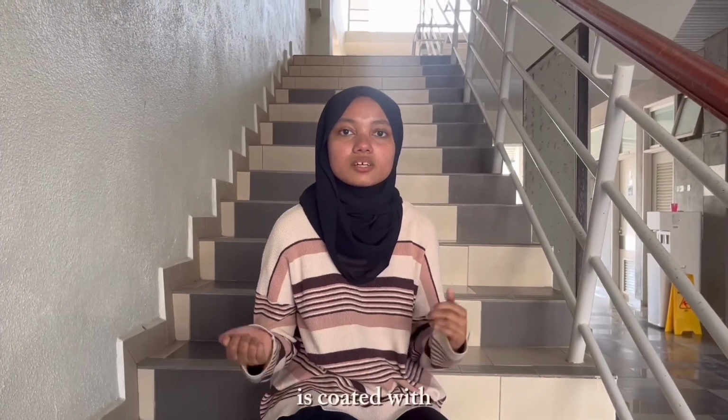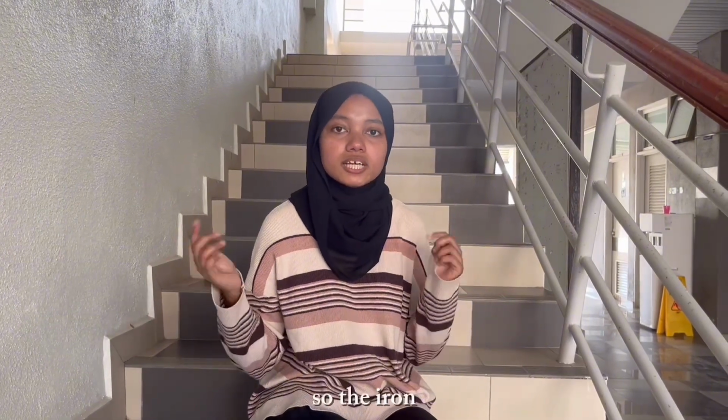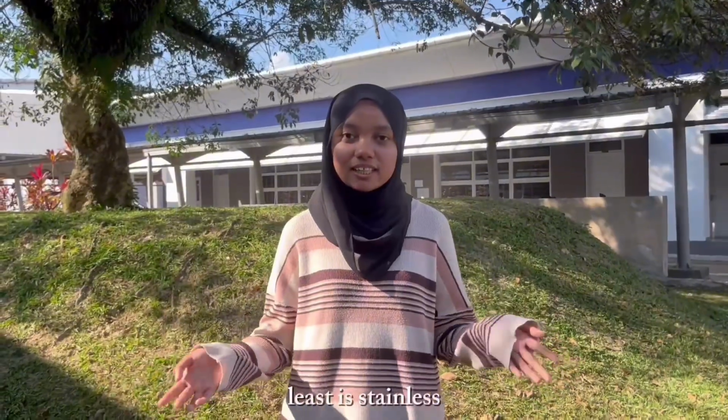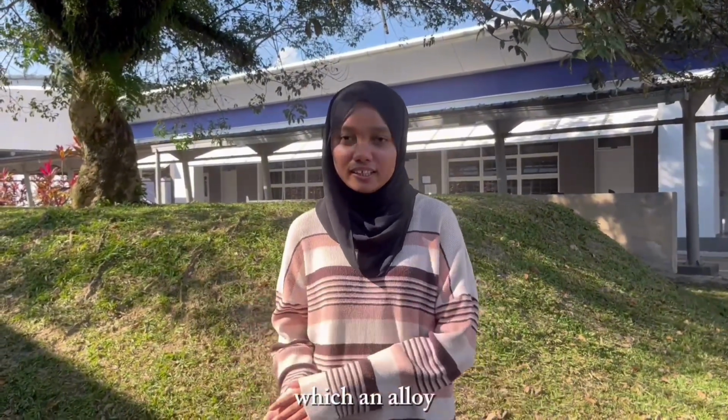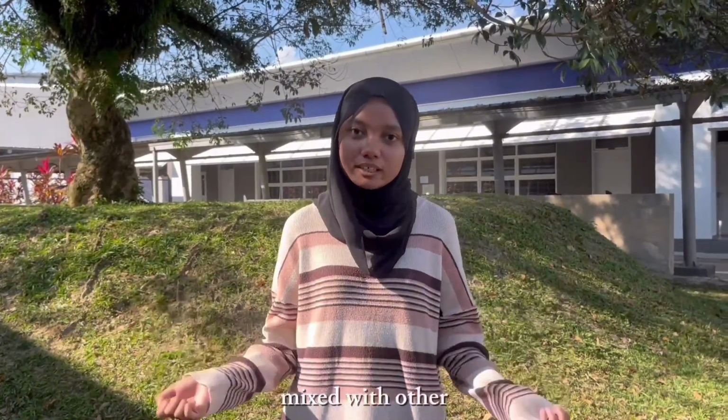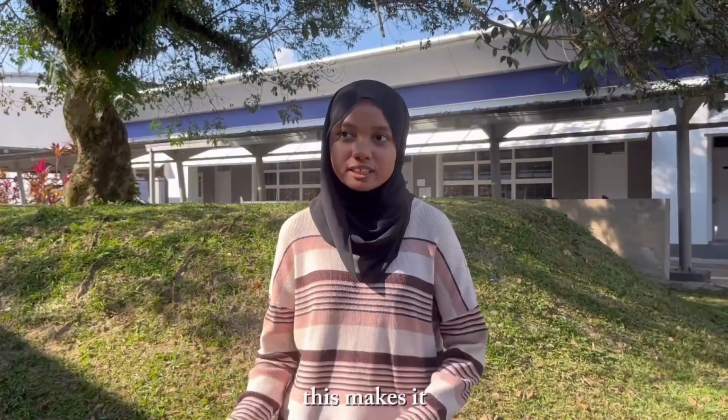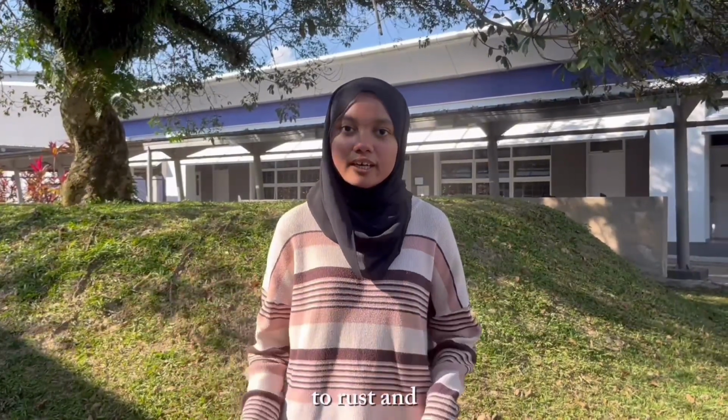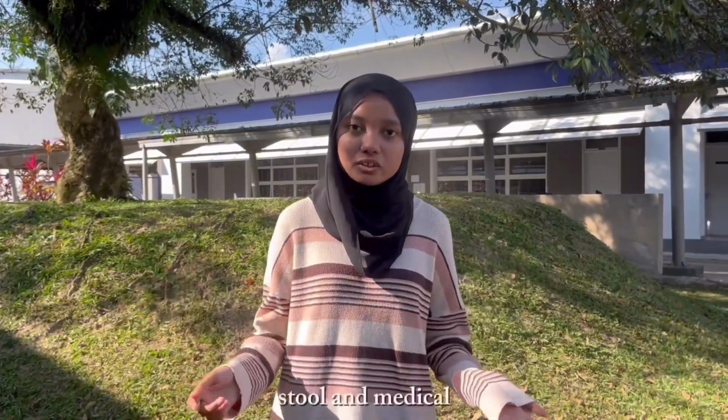The next is galvanization, where the iron is coated with zinc. The zinc protects the iron and rusts first, so the iron underneath stays safe. Last but not least is stainless steel, an alloy of iron mixed with other elements. This makes it much more resistant to rust and more suitable for kitchen tools and medical equipment.